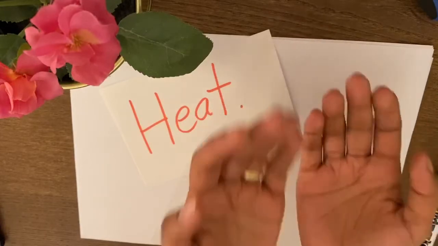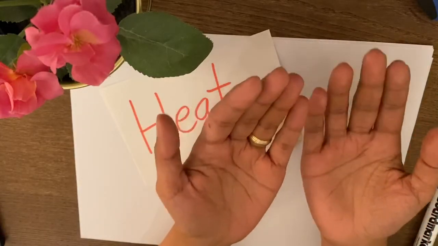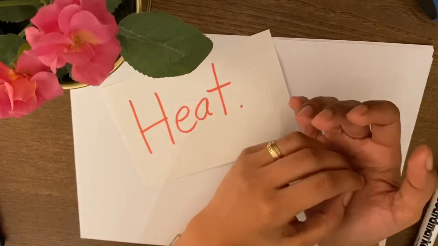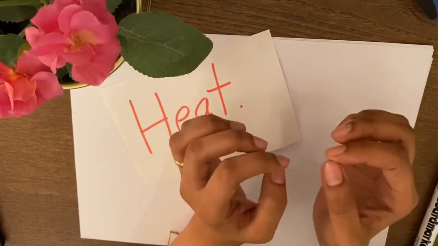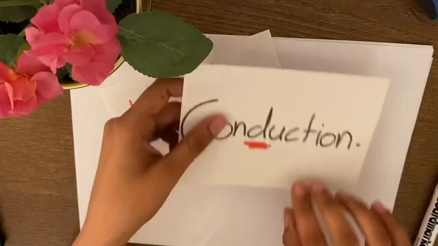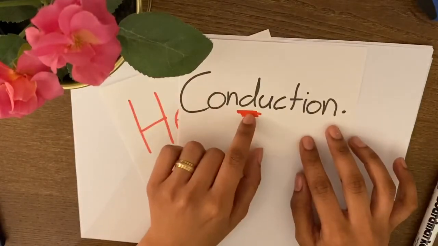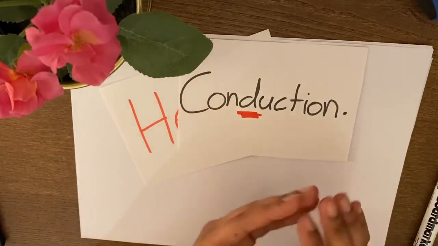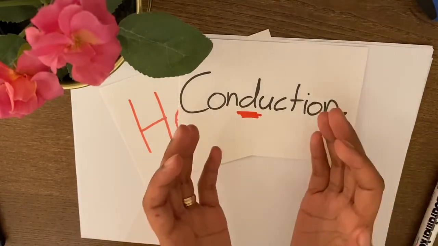So, can you see the movement of heat? It moves from the snowball to my hand and from my hand to the snowball. We call it conduction. Conduction, and please girls with the D, because the heat is moving between two objects.